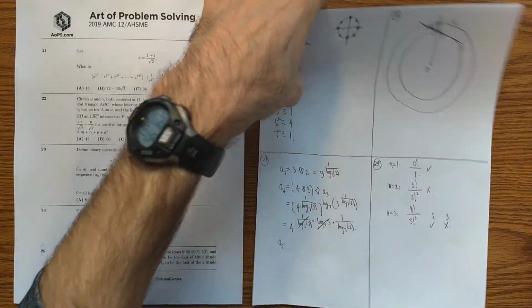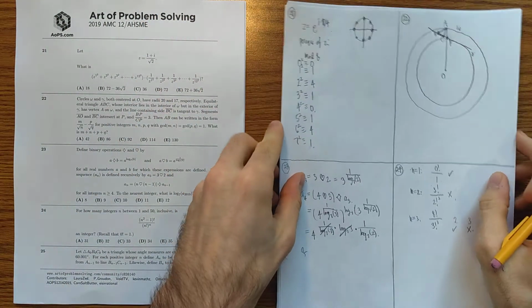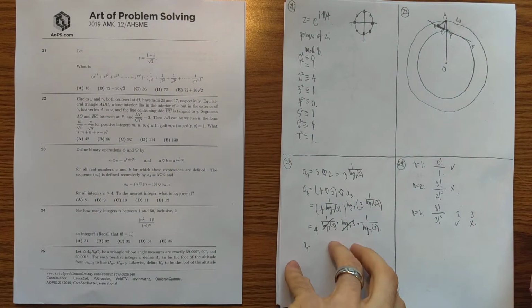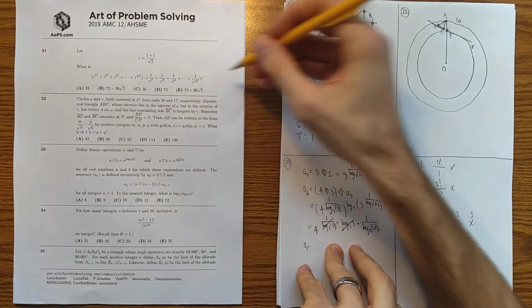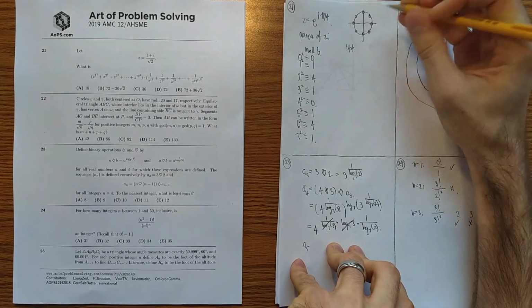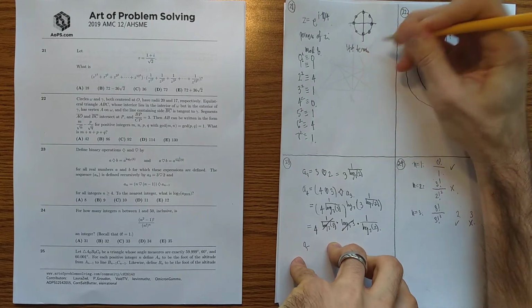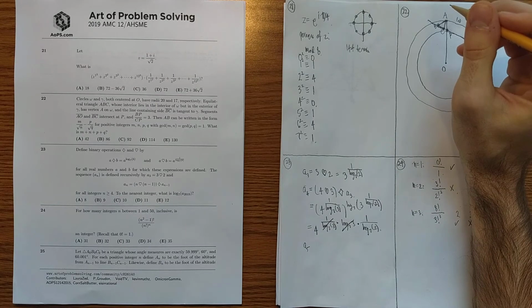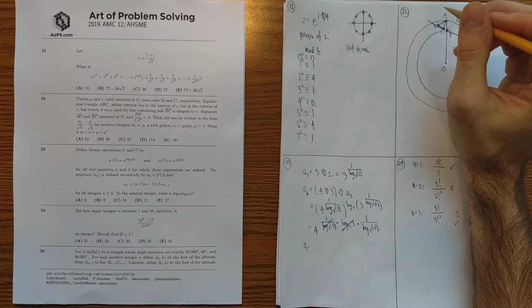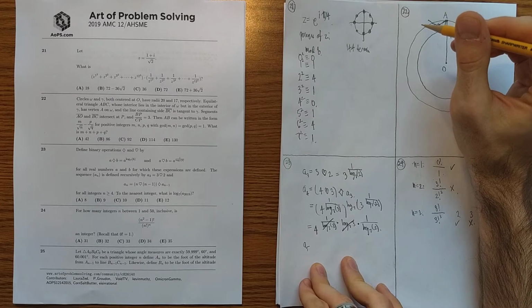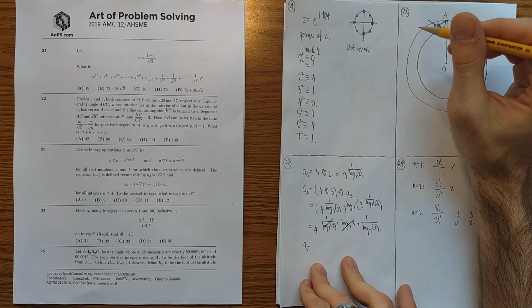Let's do these last ones. 21. Okay, so I'm going to get terms of this thing. There's going to be 144 terms, and they're of several different types.